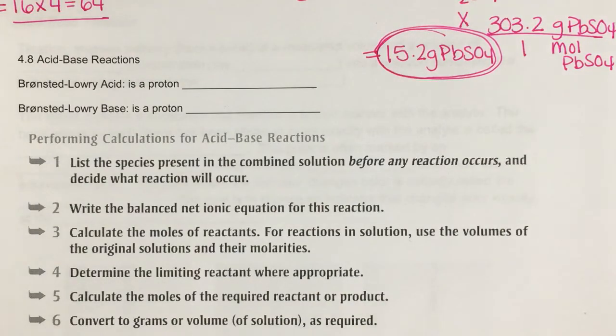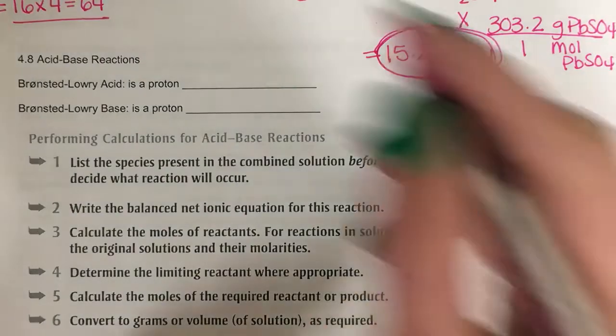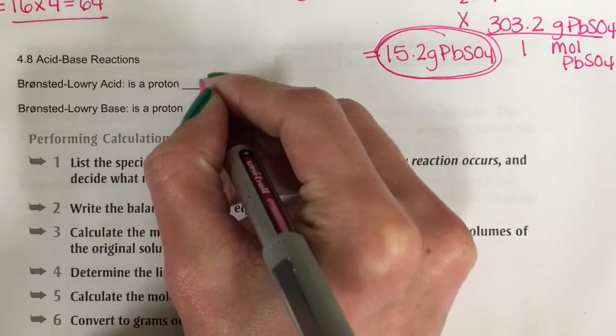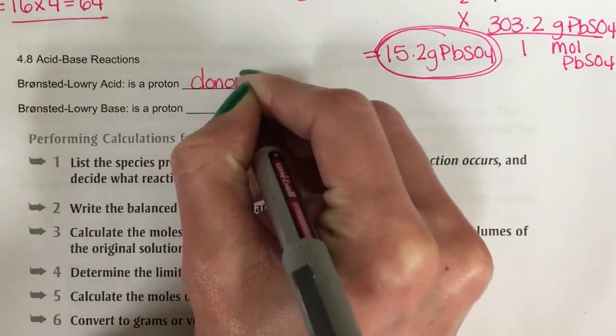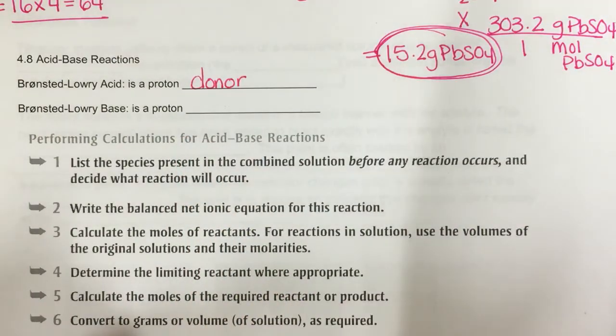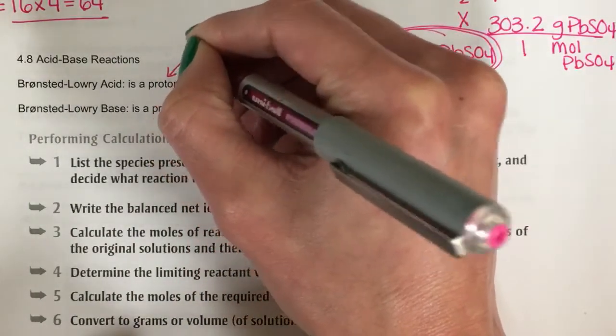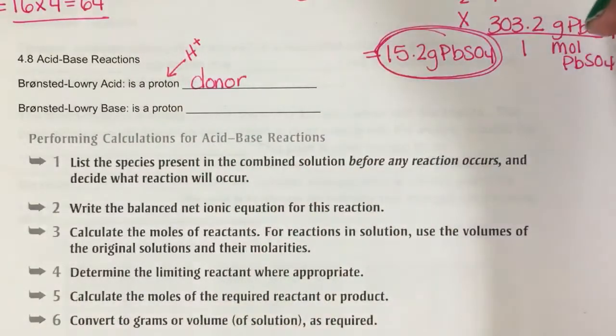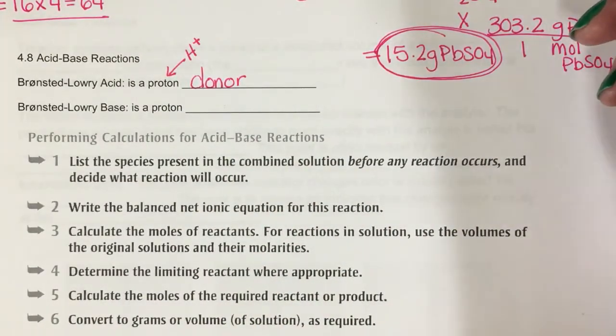He said that we can have a Bronsted-Lowry acid, and in this case it's going to be a proton donor. Now remember, we said that an H+ ion was also called a proton, because a hydrogen atom has one proton, one electron, no neutrons.